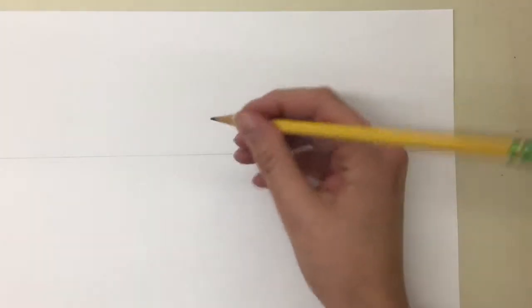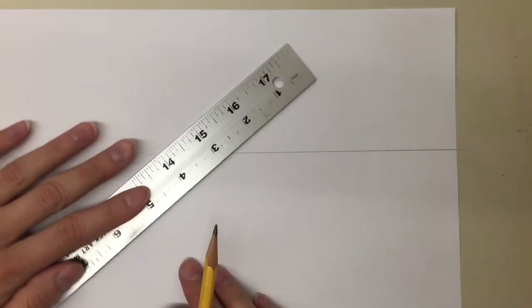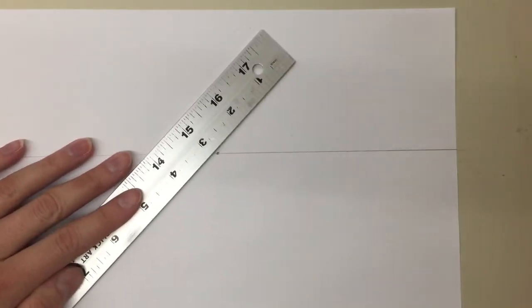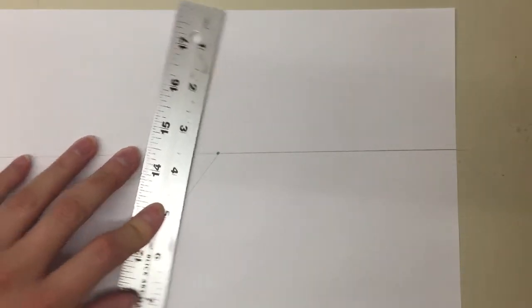There's my horizon line. Now, one-point perspective means that everything vanishes to one point. So here's my one point. Okay? The most famous example of one-point perspective that you have probably seen before, probably in elementary school, looks something like this.